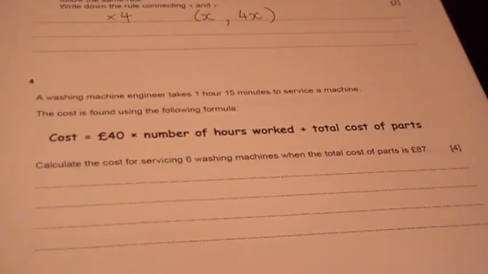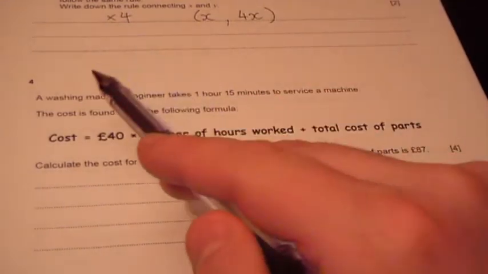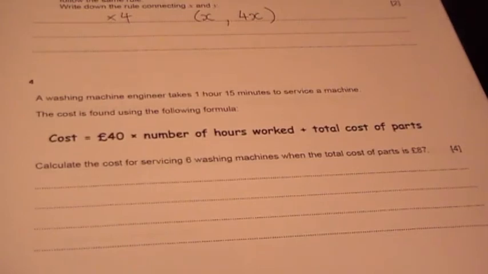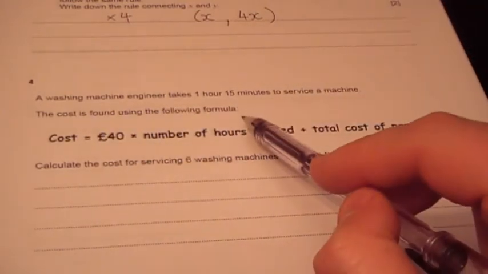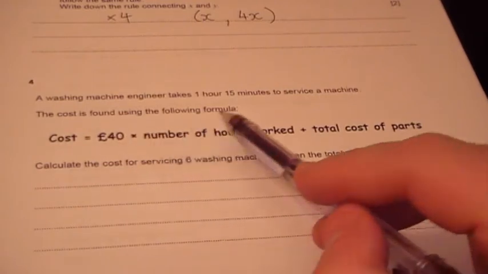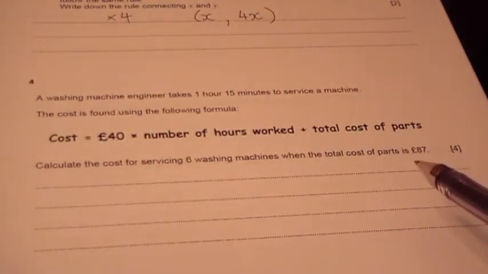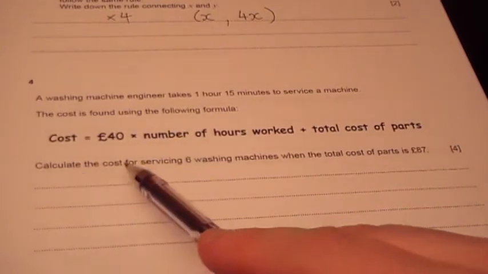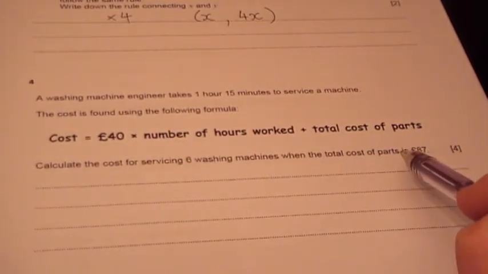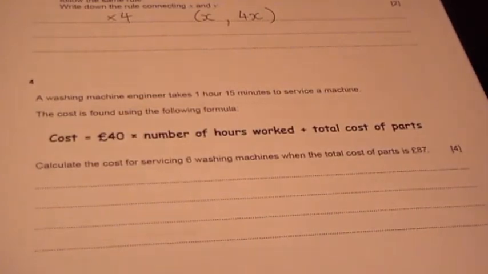Next we've got a formula. A washing machine engineer takes 1 hour 15 minutes to service a machine. The cost is found using the following formula. Cost equals £40 times the number of hours worked plus the total cost of parts. Calculate the cost for servicing 6 washing machines when the total cost of parts is £87.